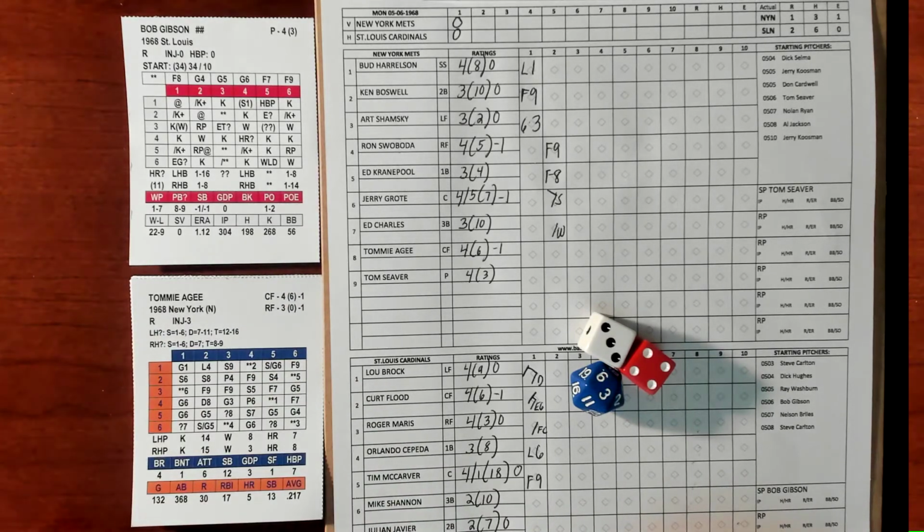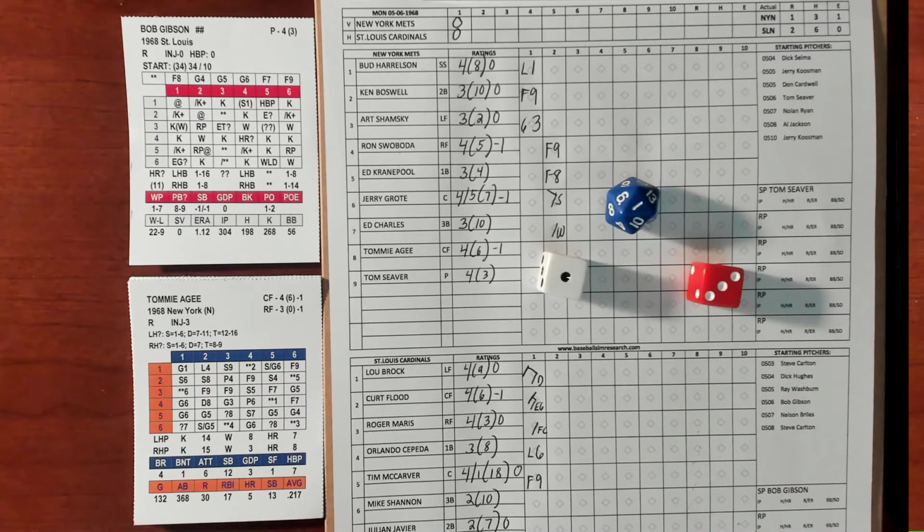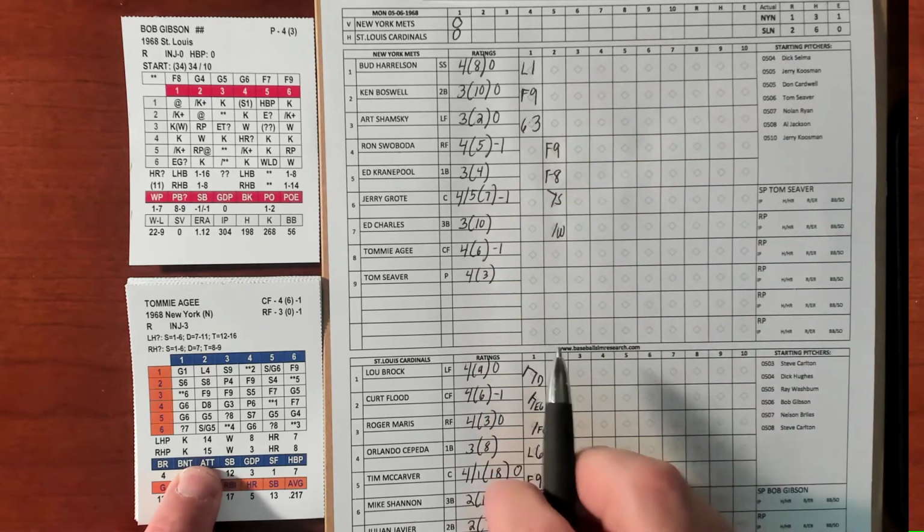Should he pitch to AG or just walk him and pitch to Seaver with 2 outs? He's going to pitch to AG. Gibson's a competitor. 3-1. Possible K chance. Struck him out. 1 on the D20. 15.